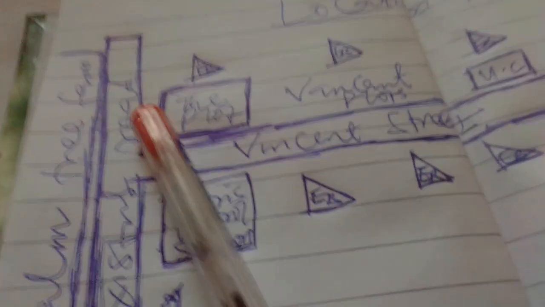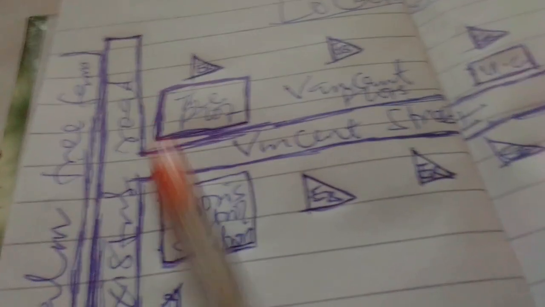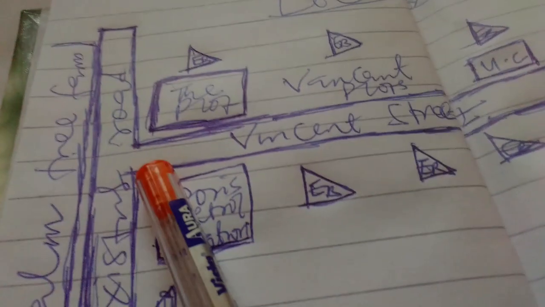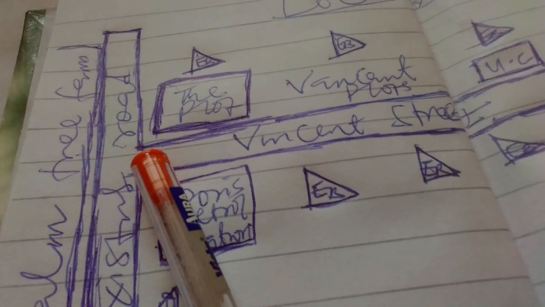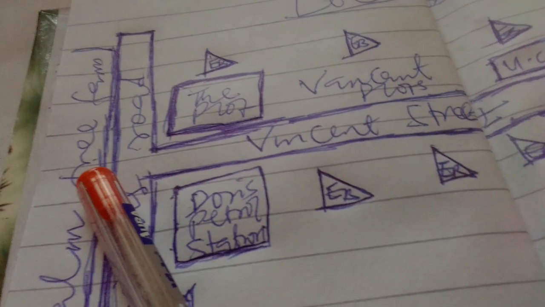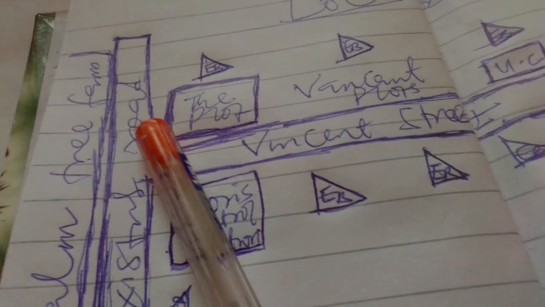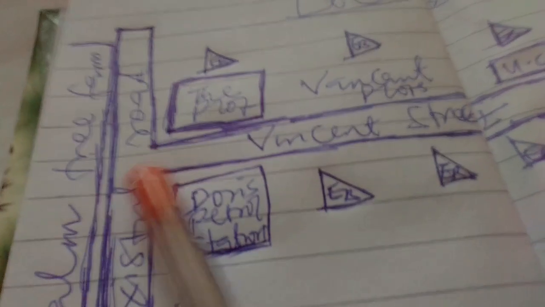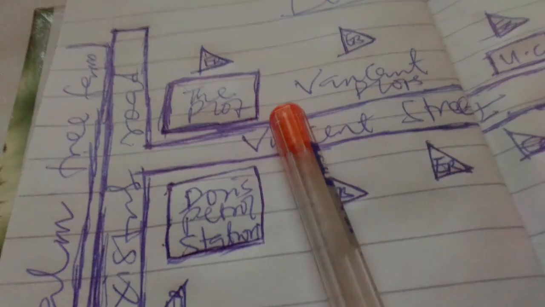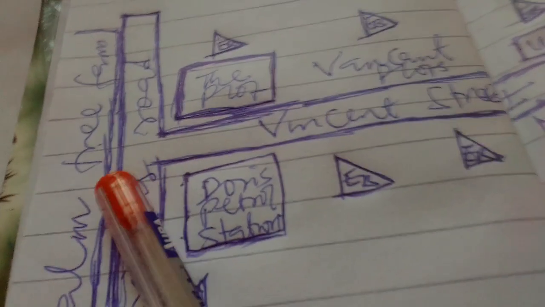So I'll sketch out the road, then I'll draw a line, a double line, showing the road. On entering the road, I'm entering from here and facing this side. On this very road, this place becomes my right hand side, here becomes my left hand side, here is my front, then this Vincent Street becomes my back. So it's like that. So you sketch out whatever is there.